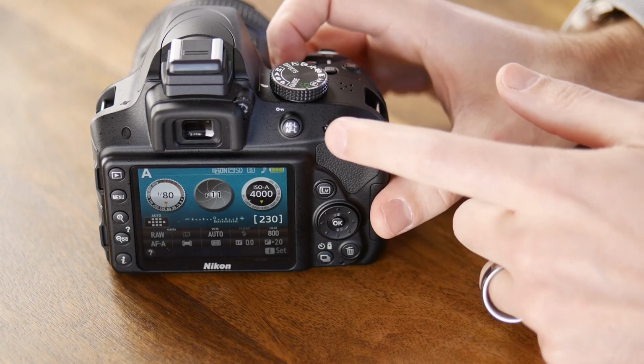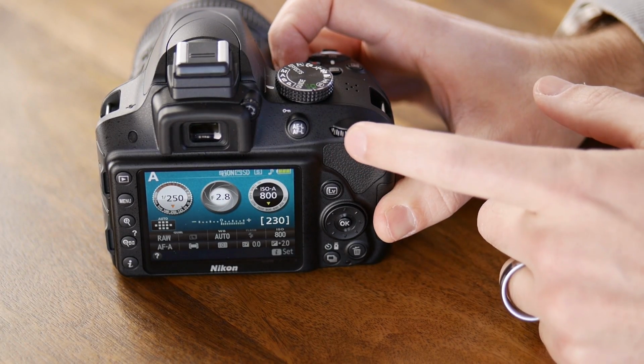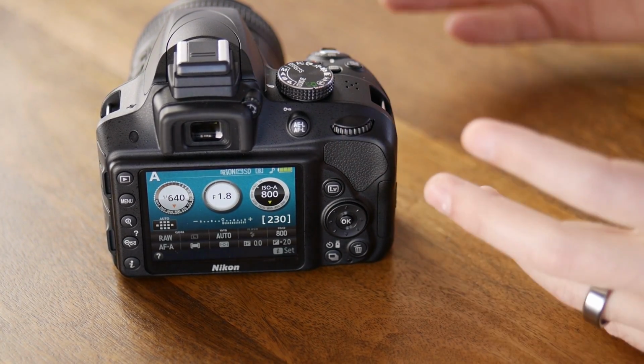Now the flip side to that is when we want to blur the background, and in that case we want to select a very low aperture f number, and the lower the better. And it all really depends on the type of lens you're using. So right now I've got a 50mm f1.8, so the lowest aperture I can get to is f1.8.